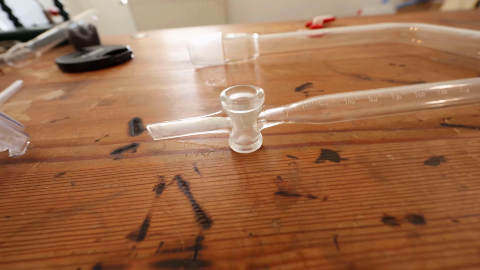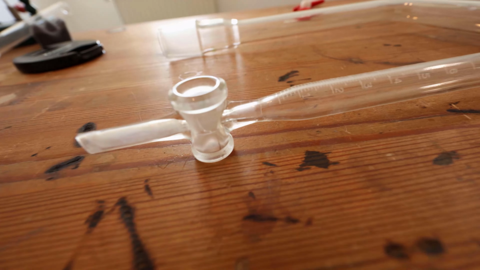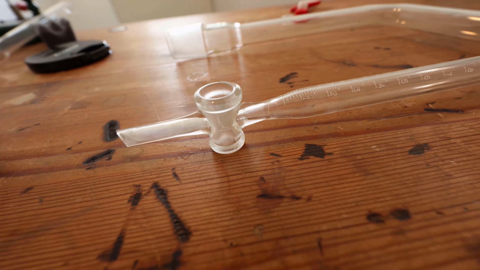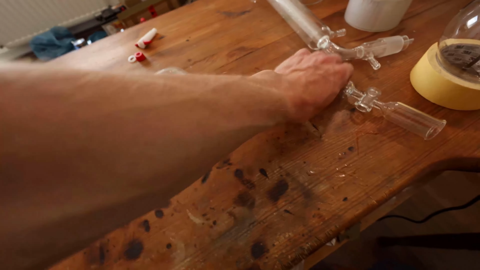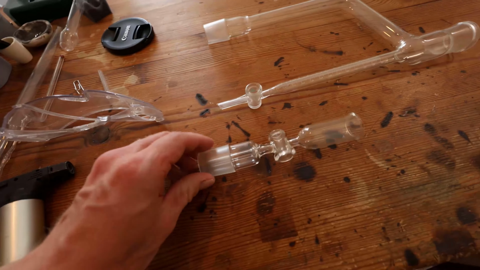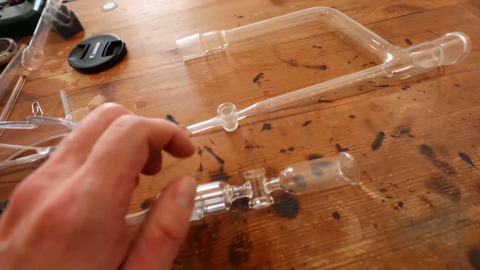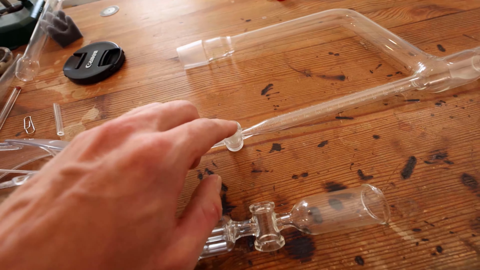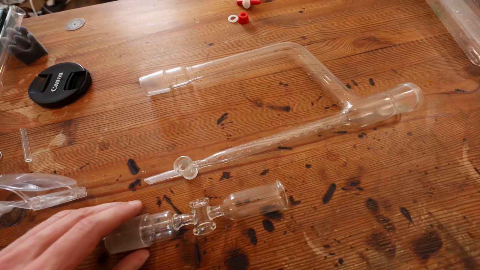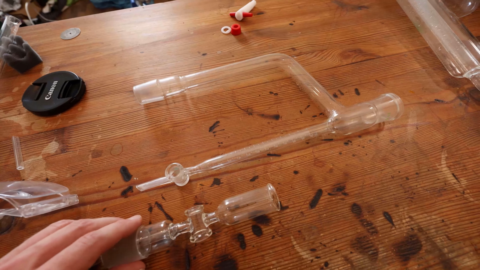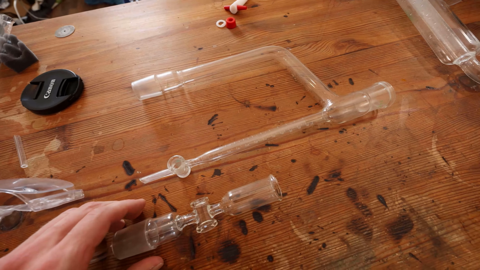I'm not sure if you can see the crack right there, but it has a broken valve down there and I need to fix that. So what I'm going to do is cut the old valve off, and then melt a new one on here, and then hopefully I have a fixed Dean-Stark apparatus and can do the reaction.